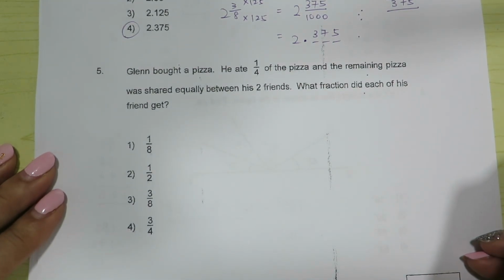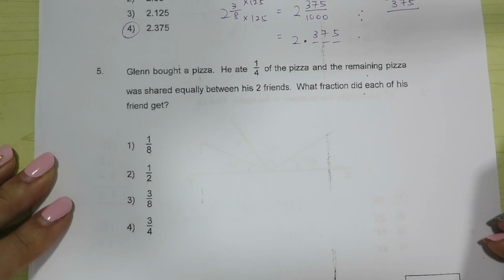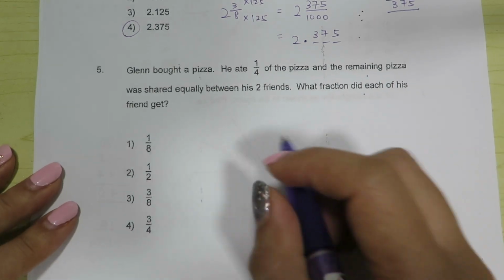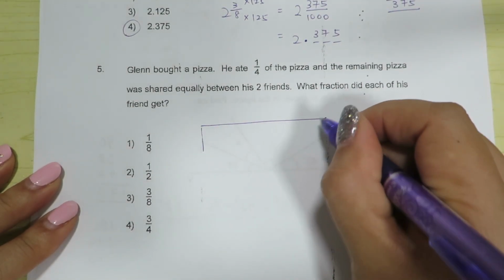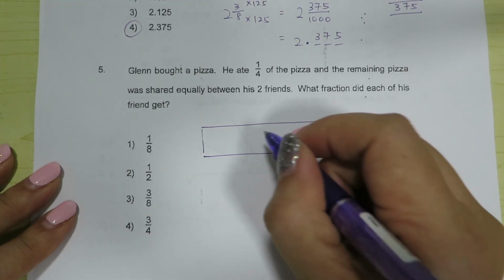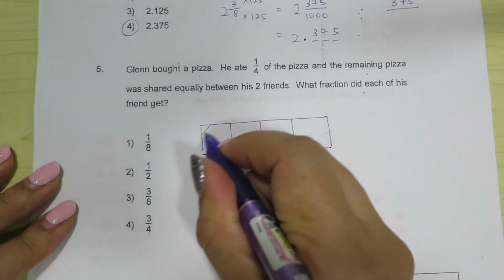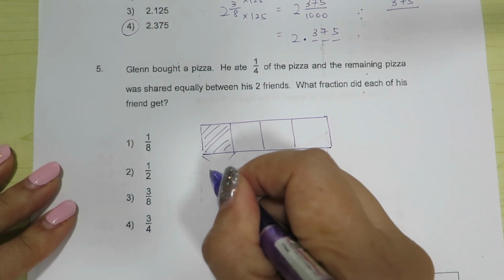Next, question 5. Glenn bought a pizza. He ate 1/4 of the pizza and the remaining pizza was shared equally between his 2 friends. What fraction did each of his friends get? So I can use a model to illustrate this. So this is Glenn's pizza. He ate 1/4 of it, so I can cut it into 4 parts. He ate 1/4, 1 part. This was eaten.